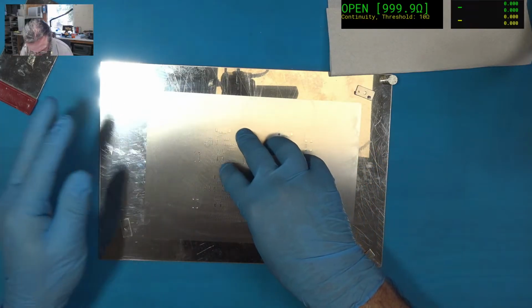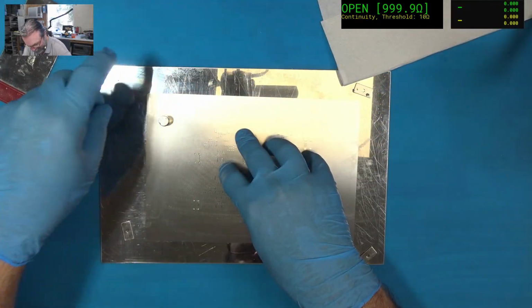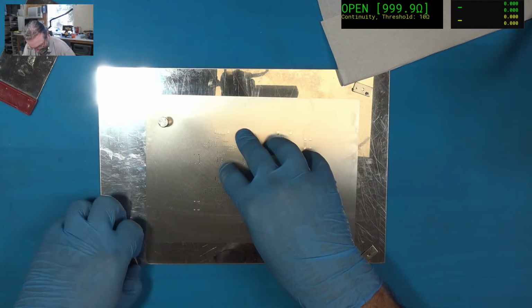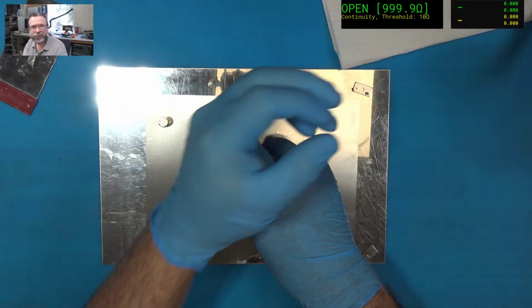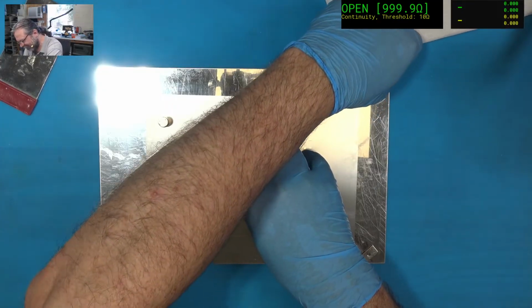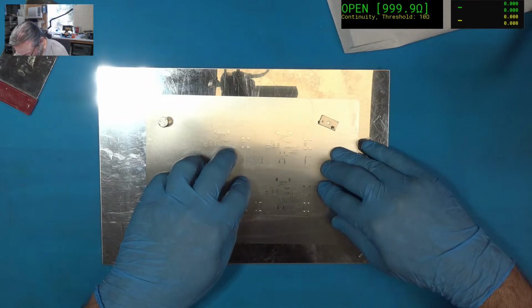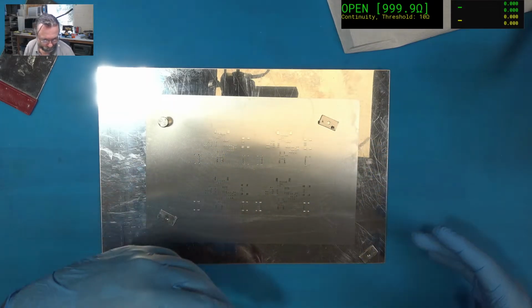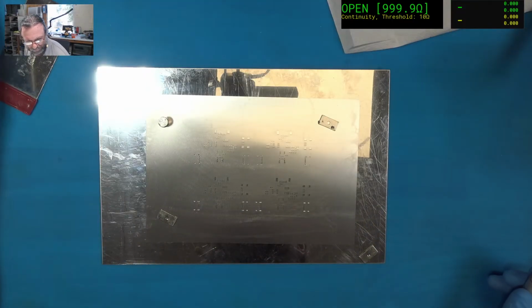I keep forgetting to put keying marks on these stencils, and they would allow me to line it up a lot quicker and a lot easier, like actually having a physical pin through the board. Well, it's not the end of the world, I just wish I had remembered to do that last time. And I'll probably do that for the next couple of stencils and forget.